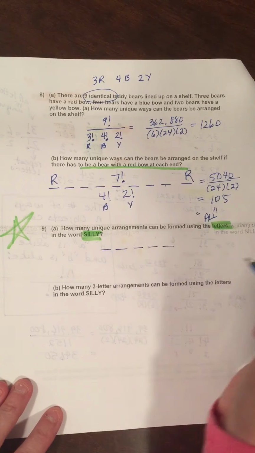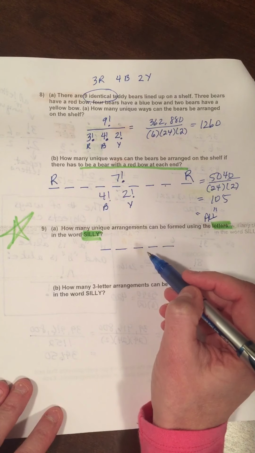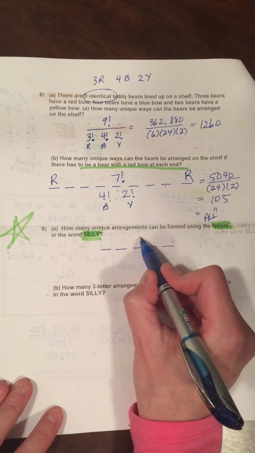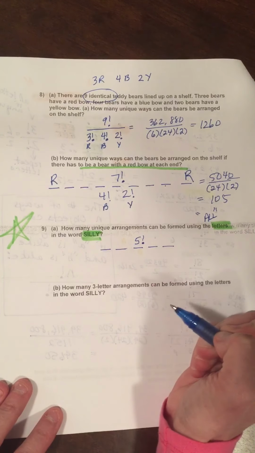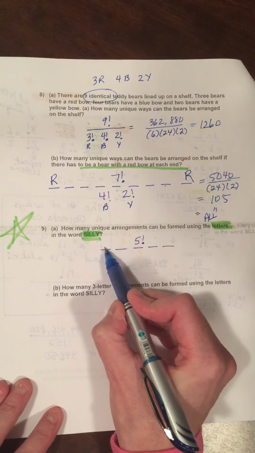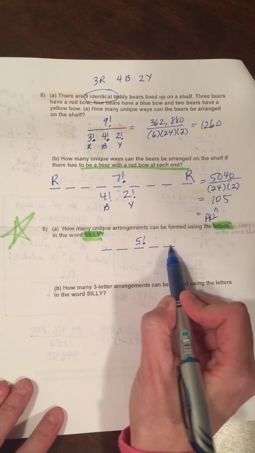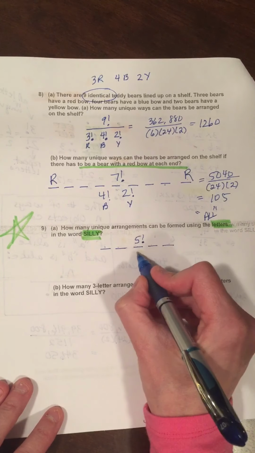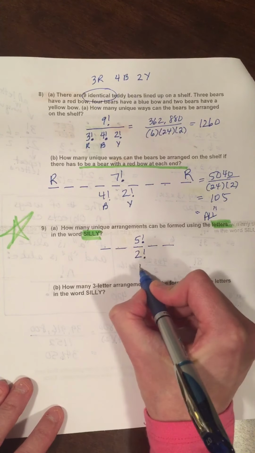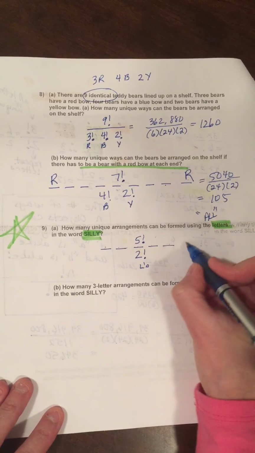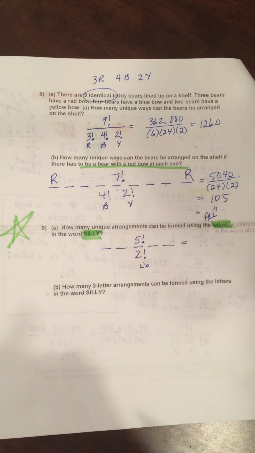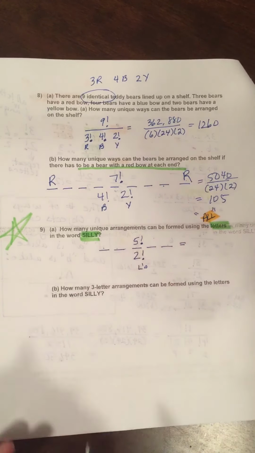If I'm using all of the letters and they were unique, this would be a 5 factorial scenario. 5 choices, 4 choices, 3, 2, and 1. 5 letters, but I've got a repeat of the L's, so I've got to factor that out. Again, keyword, I'm using all of the letters.